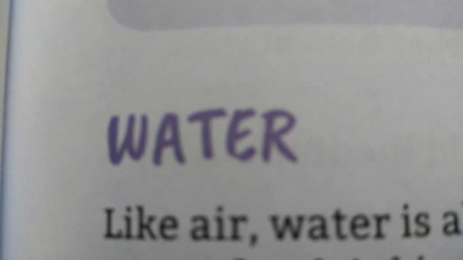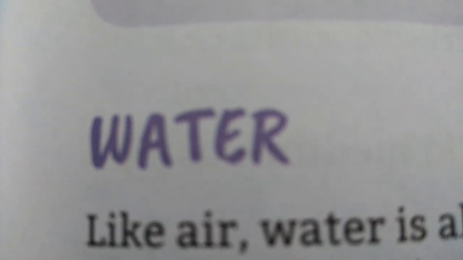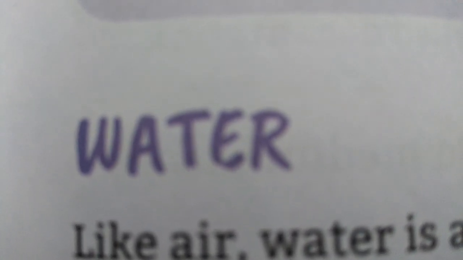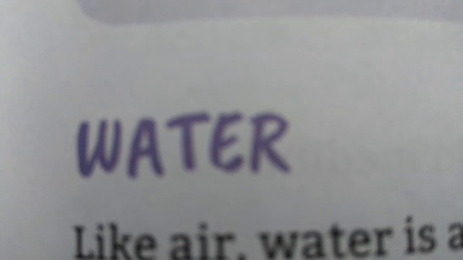Besides drinking, water is used for washing and cooking also. It is used to irrigate farmland and lawns, and to clean streets. The power of flowing water is used to produce electricity. Water covers almost 75% of the earth's surface in the form of oceans, rivers and lakes.